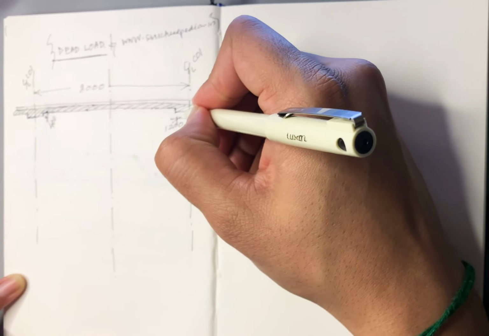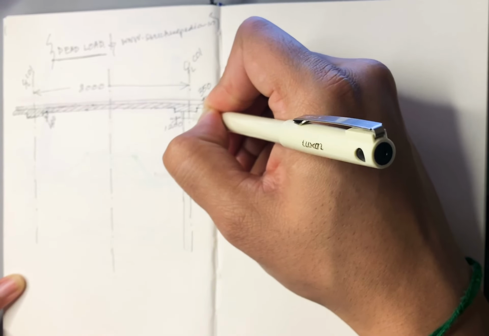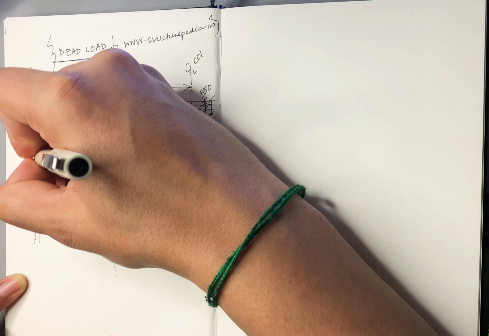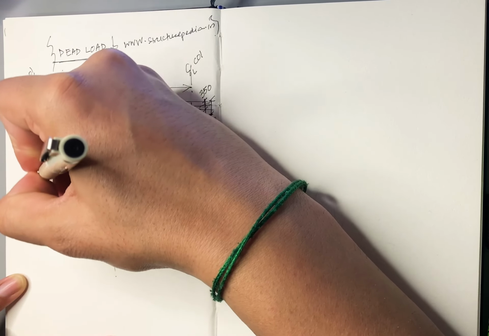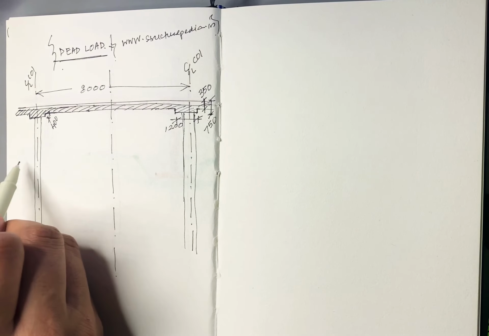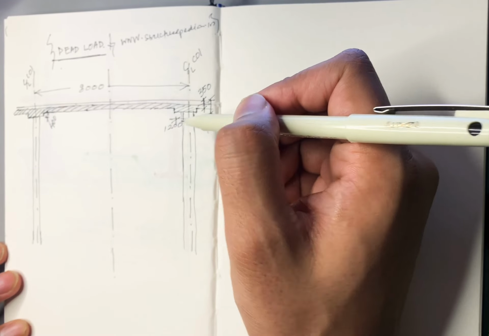Now let's draw the column. This is my column, and this is my other column. Next, the story height is 3.5 meters.